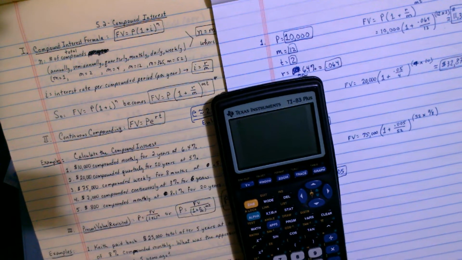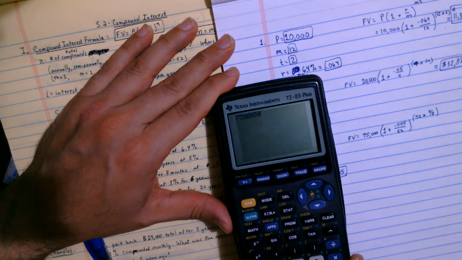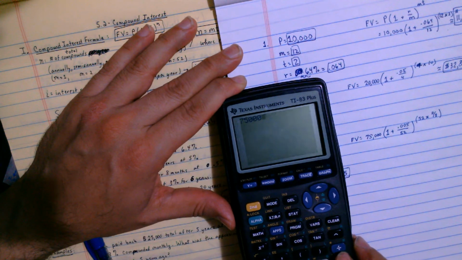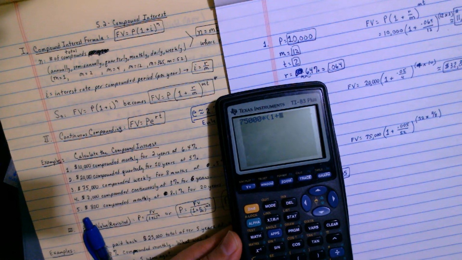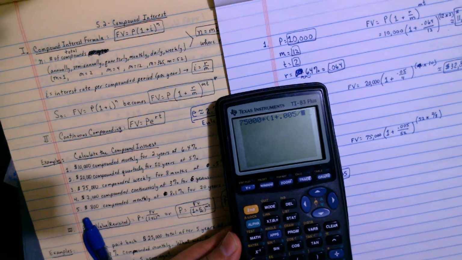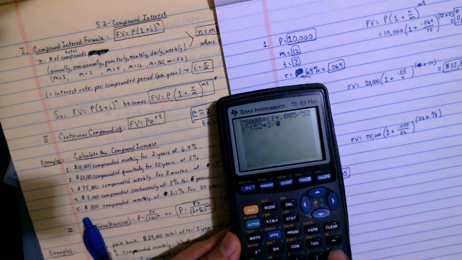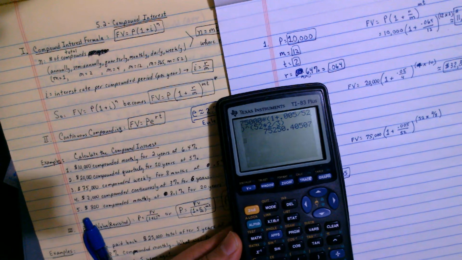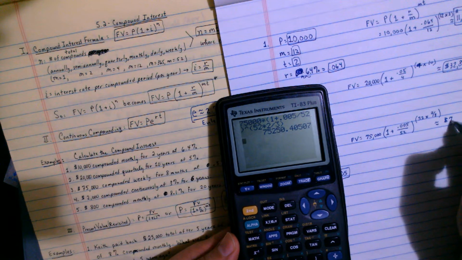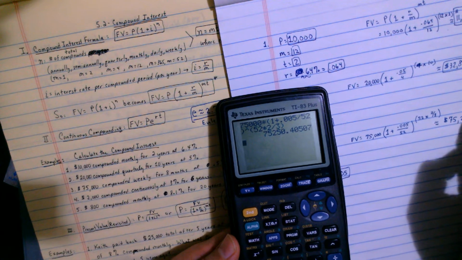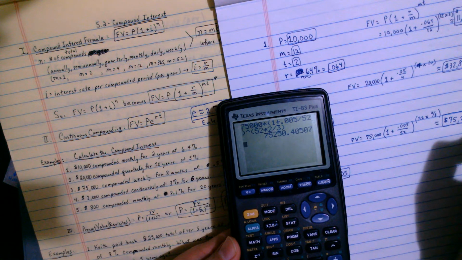So having that, how this works. I'm going to hold the calculator so you can see this a little better at my screen. 75,000 times parentheses. And this is a little harder than I thought it would be. 1 plus 0.005 divided by 52, close parentheses, raised to the parentheses, 52 times 2 divided by 3, close parentheses. And so you get 75,000, what looks like $250. This is kind of not that much interest because they're charging you less than 0.5%.